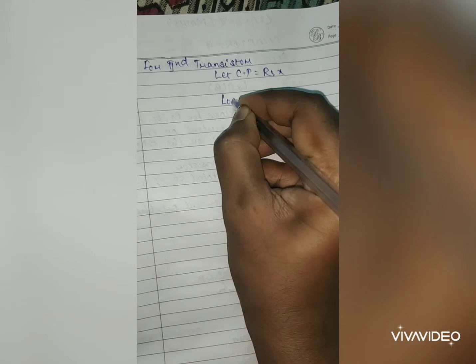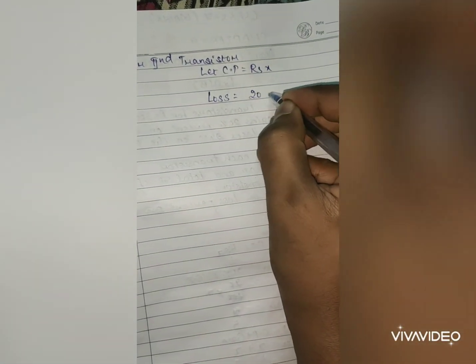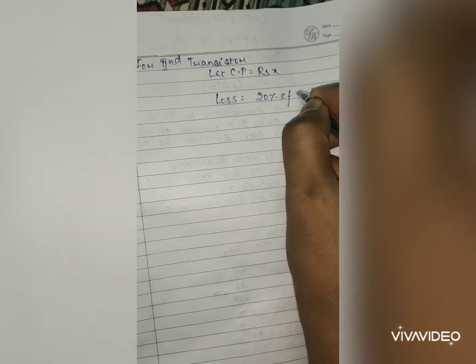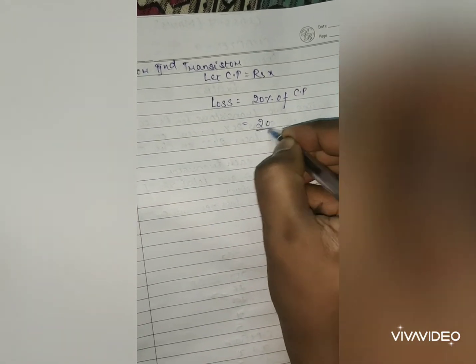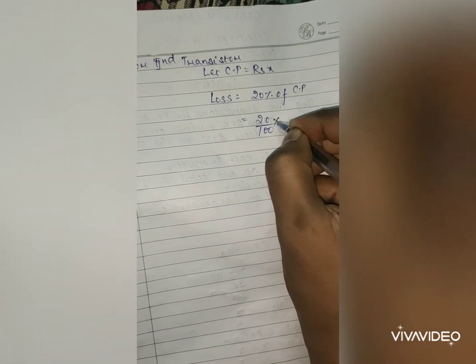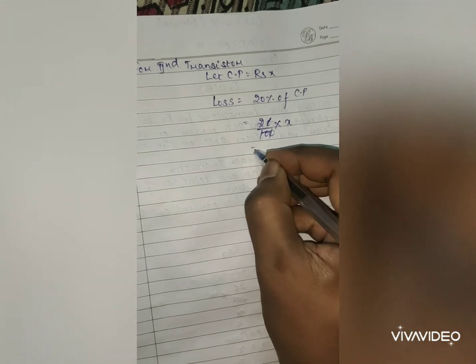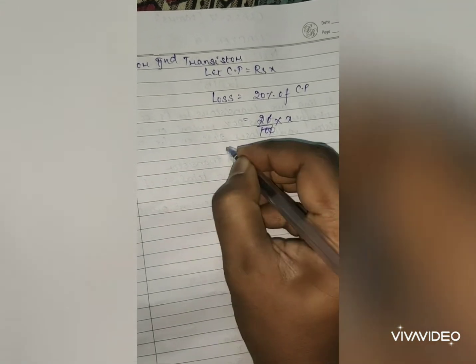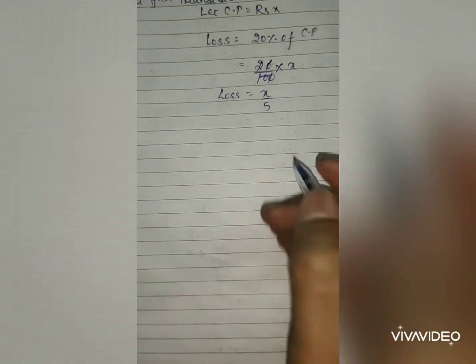So we will see what the loss is. 20% of CP, so 20 upon 100 into X, means again this will be X upon 5, but now it is the value for loss.